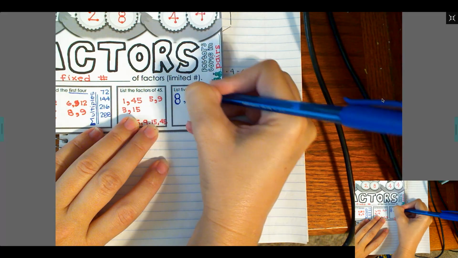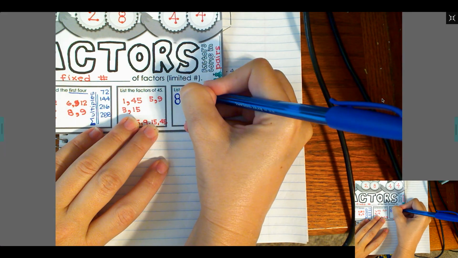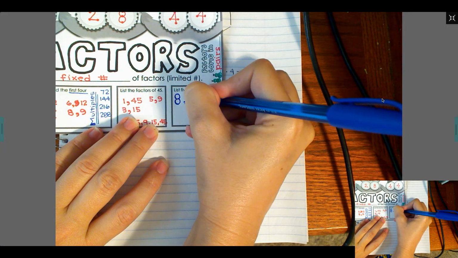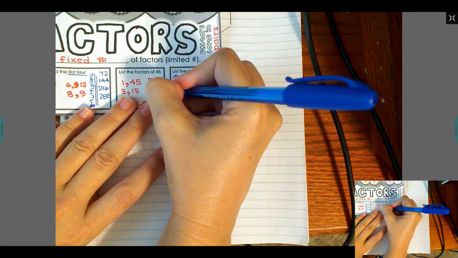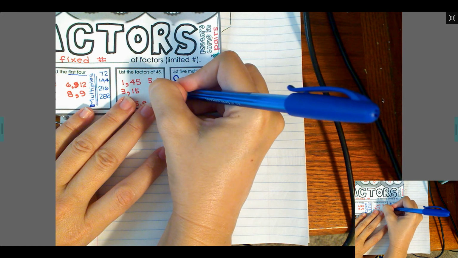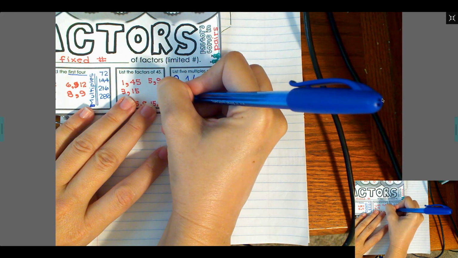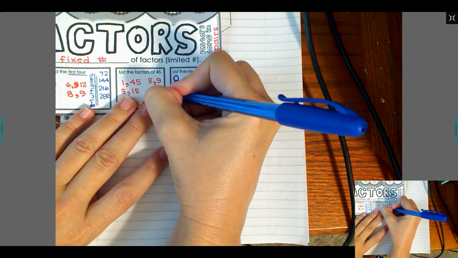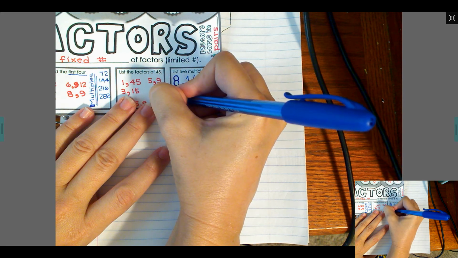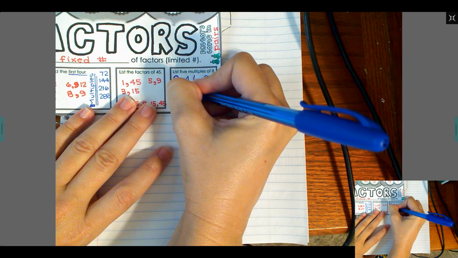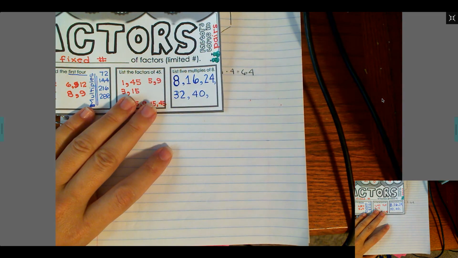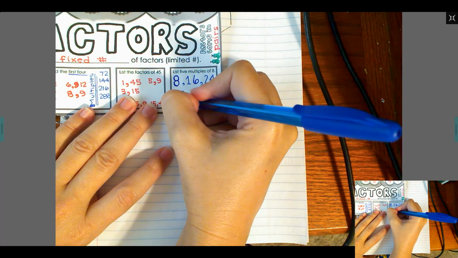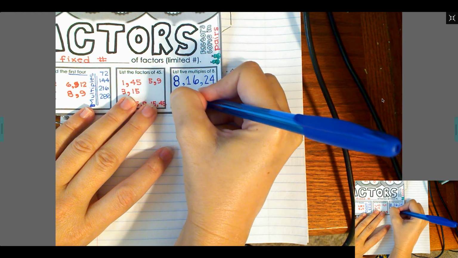Then after that, we have 24. That's 8 times 3. 8 times 4 is 32. And our fifth and final multiple in this particular case is 40. And again, I could keep on going because there's an infinite number of multiples.